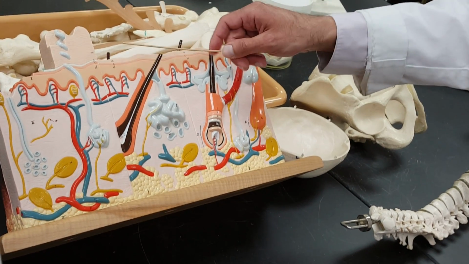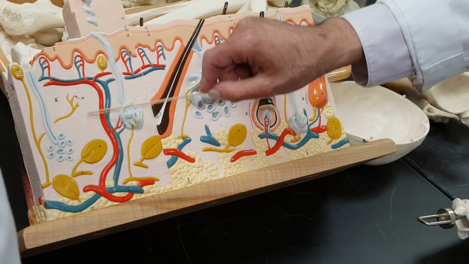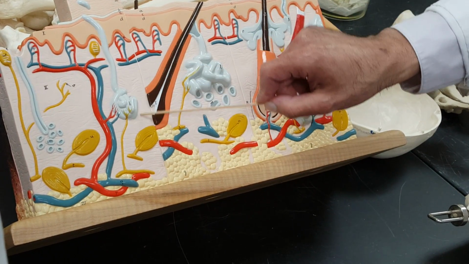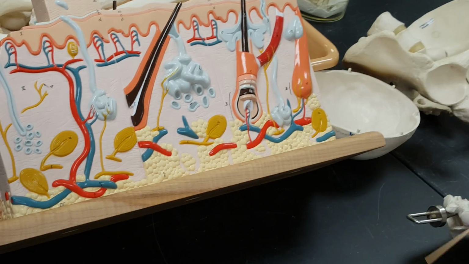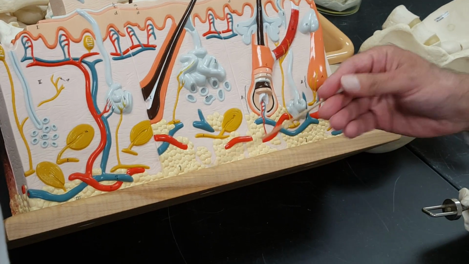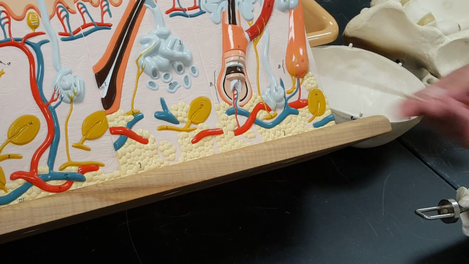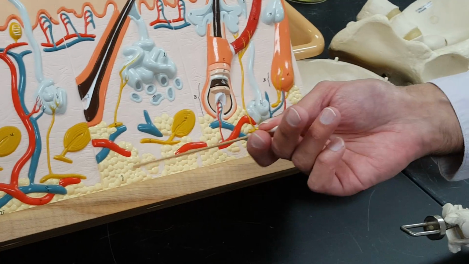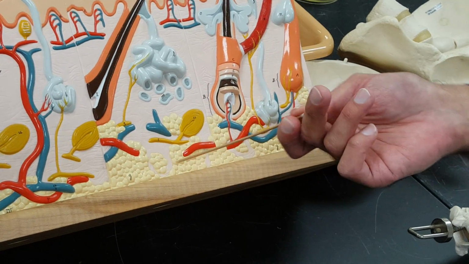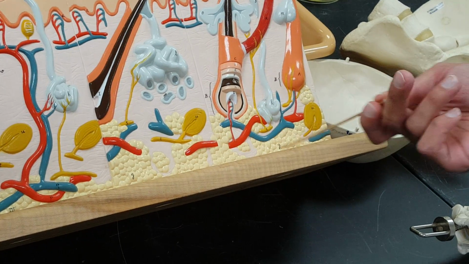Below the epidermis is the dermis, so all of this is part of the dermis. Below the dermis is another connective tissue layer, the hypodermis, which is not considered part of the skin, but we talk about it at the same time. The hypodermis, composed predominantly of adipose tissue like we see here, these fat cells, is called subcutaneous fat.